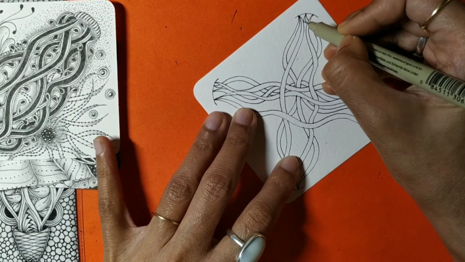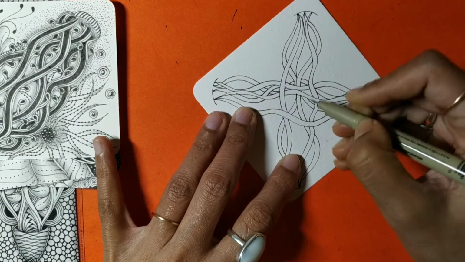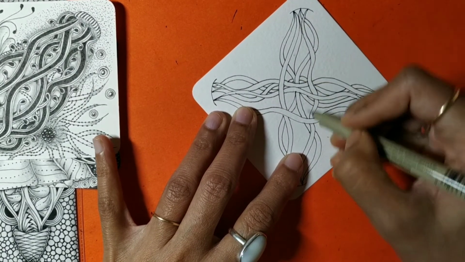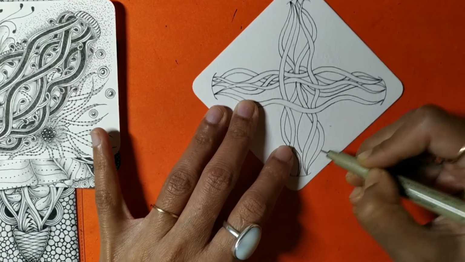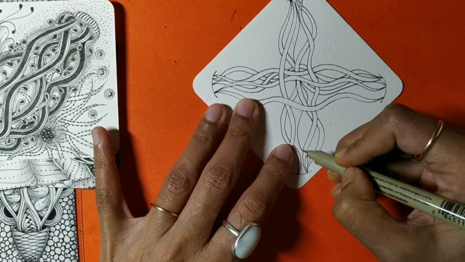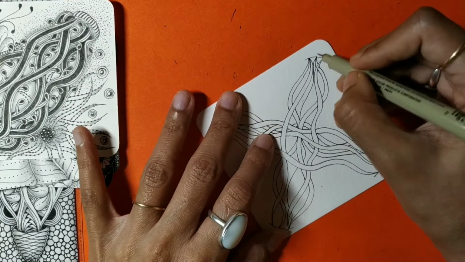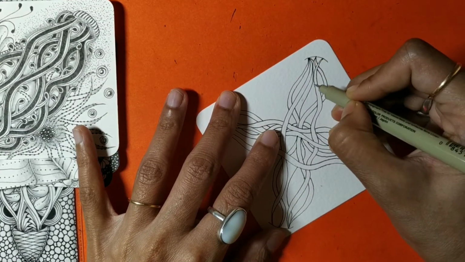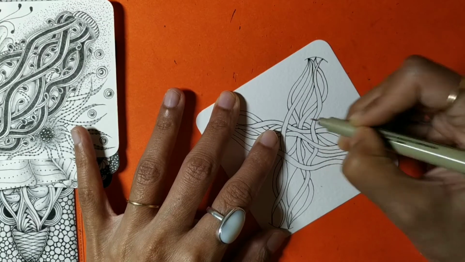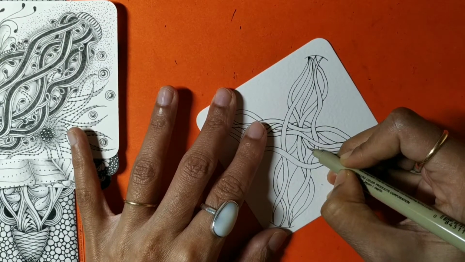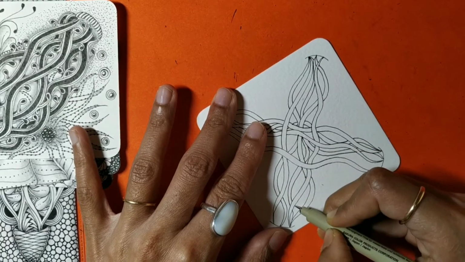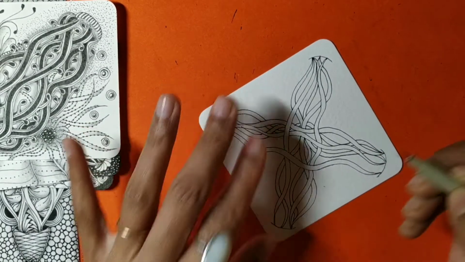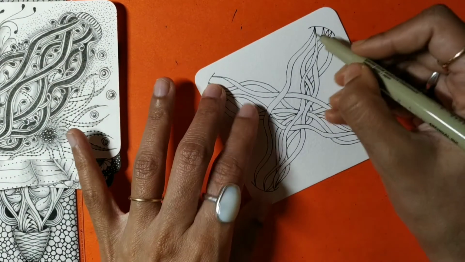So then again we go with another one, draw somewhere here, then come like this, finish like this, right? Again adding an aura. So you can see what kind of spaces are being created inside, right?